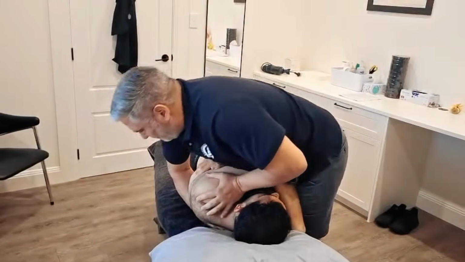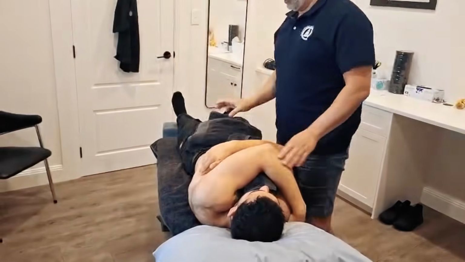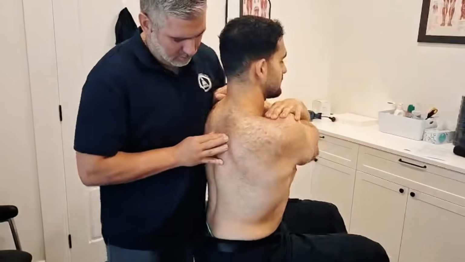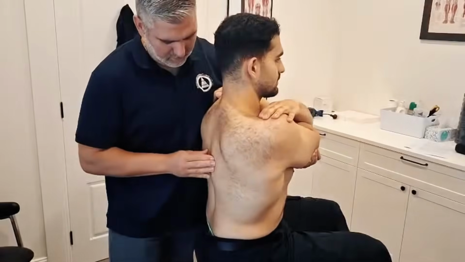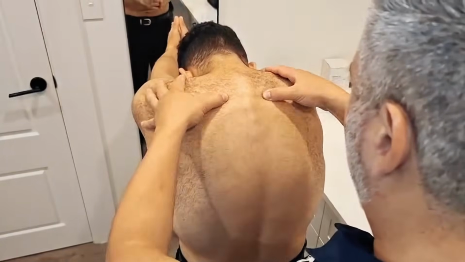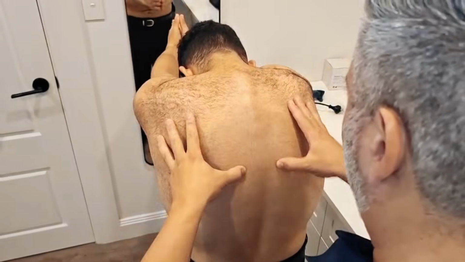Once you have finished, come off the patient and unfold their arms. It's now time to retest to see if you have made changes to the segment based on the testing you performed prior to your adjustment. Retest the same motion test that you performed before the adjustment to check if you're happy with the change in range of motion.